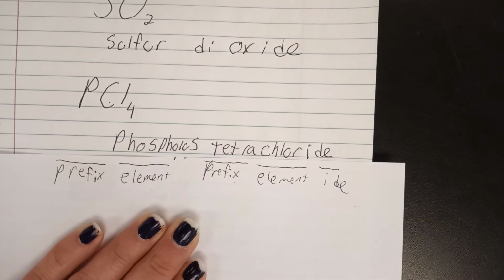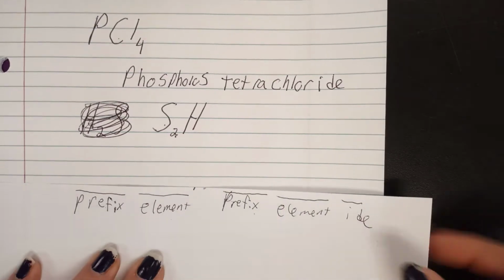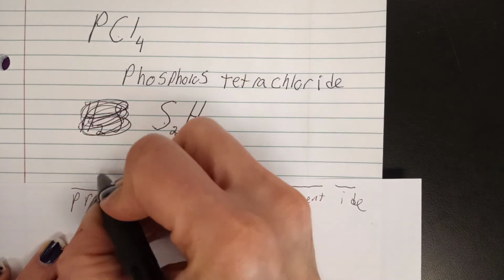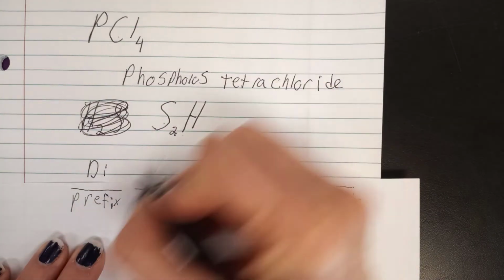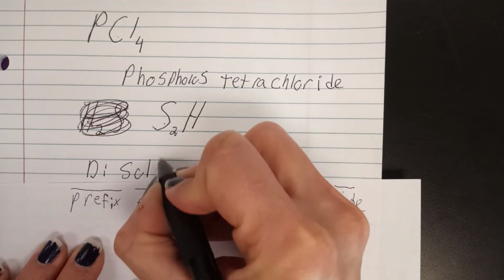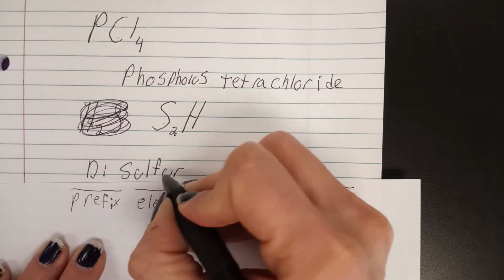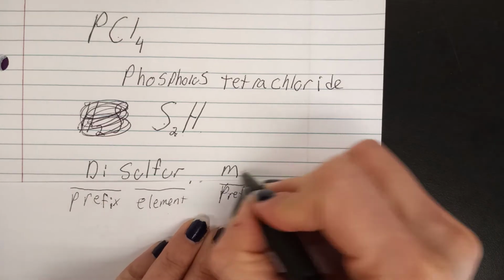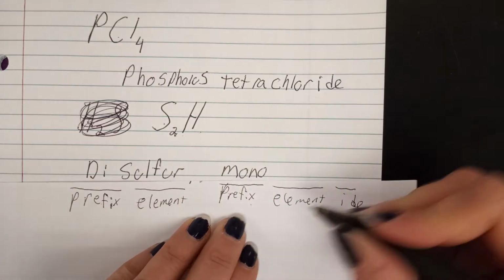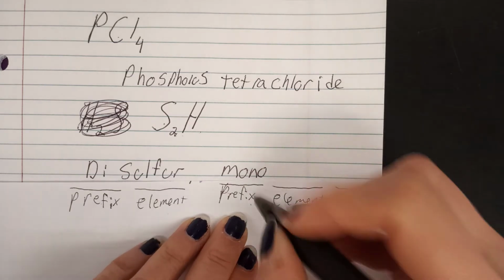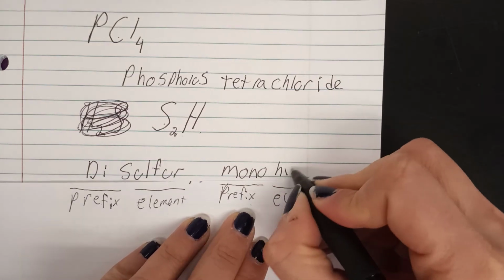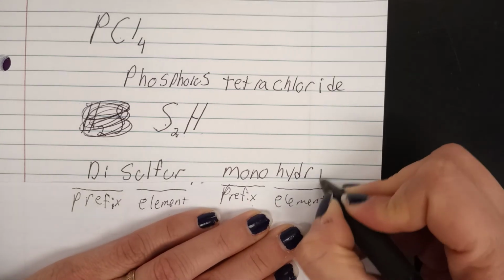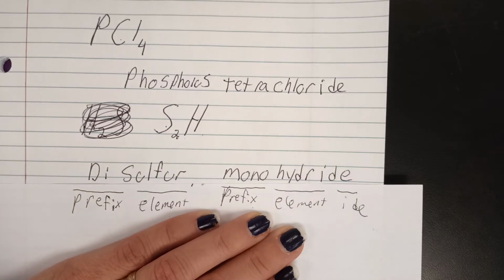Like that, right? Okay. This one, we need a prefix for our first element. There's a 2, so we do start it with a 2, di, and we write simply sulfur. So disulfur, there's 2 sulfurs. Prefix, there's only 1 hydrogen, so we can call it mono this time. We can start the second word with a mono, but never ever the first. So mono, the element is hydrogen, so we start to write that. But we stop before we get to the end and make sure that it has an IDE at the end.